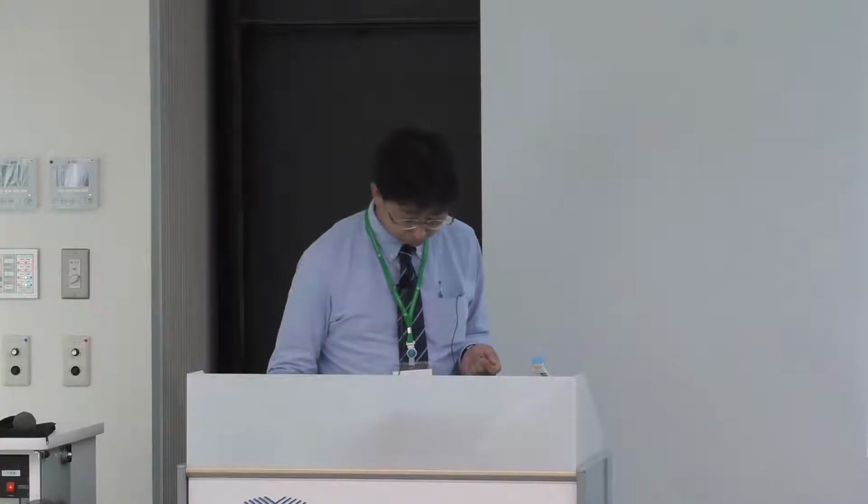I'm in the field of ceramics processing, and I'm not so familiar with the magnetic properties of magnetic materials. But now we are using a very strong magnetic field to make crystalline-oriented ceramics to improve their properties. So today I will introduce some of the examples that we have investigated in our laboratory.